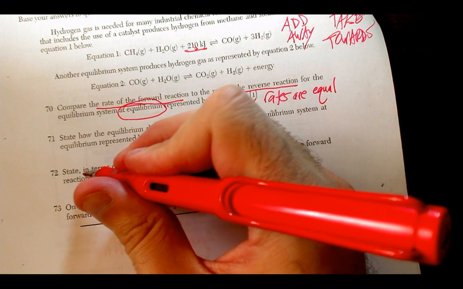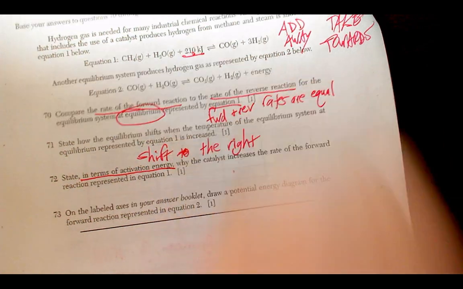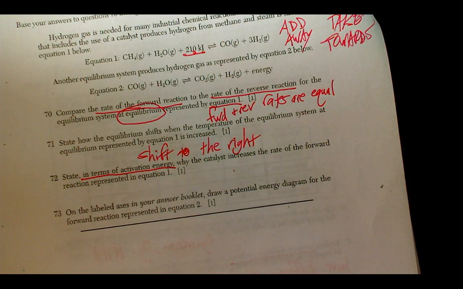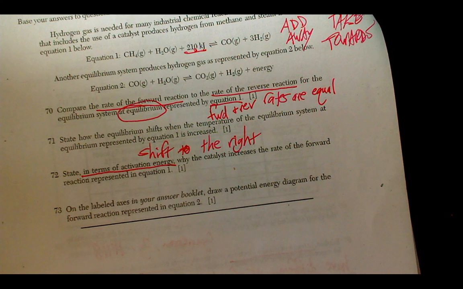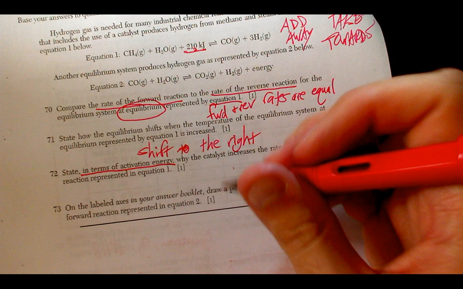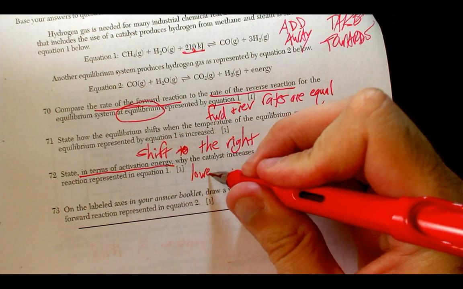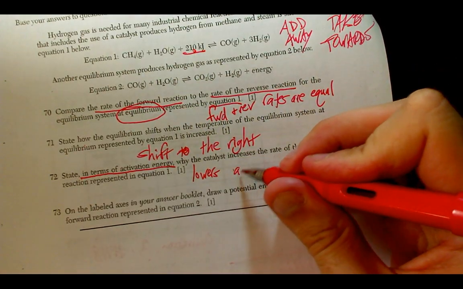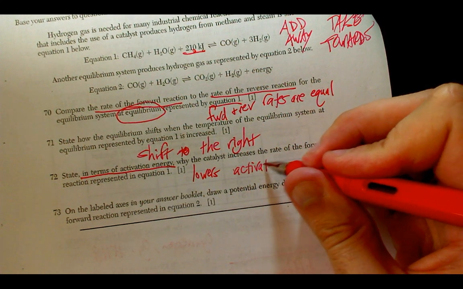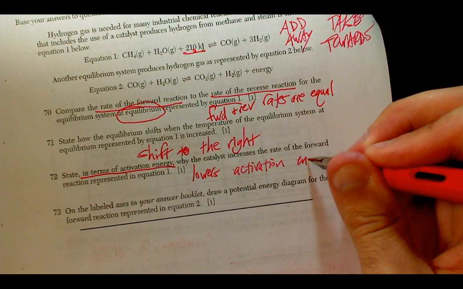State in terms of activation energy. Activation energy is a little like a boost you got to give it to make it start. Why the catalyst increases the rate of the forward reaction: it always lowers the activation energy. Catalysts lower the activation energy. Always.